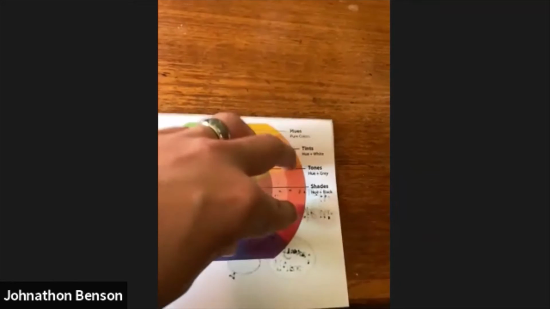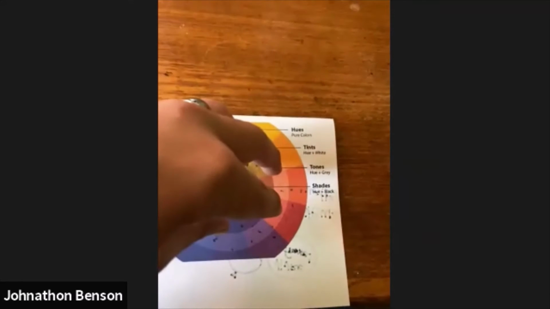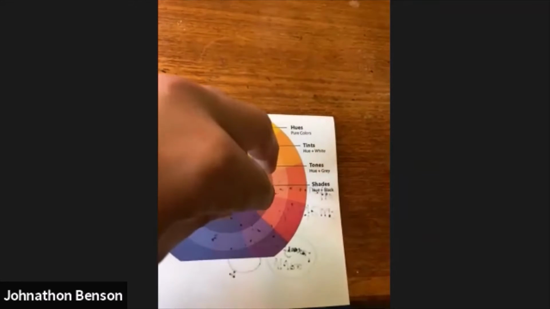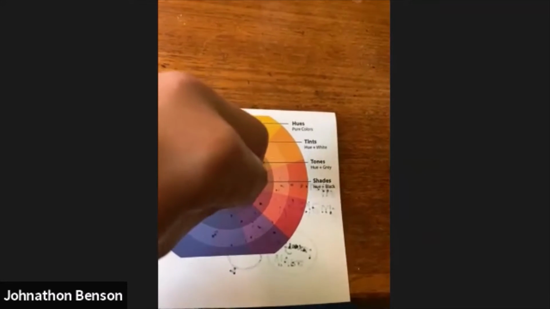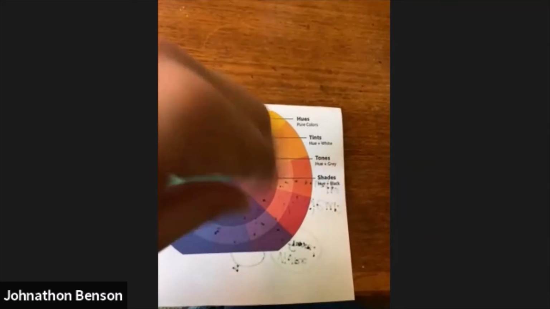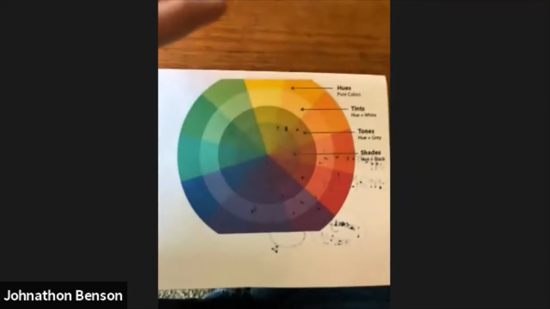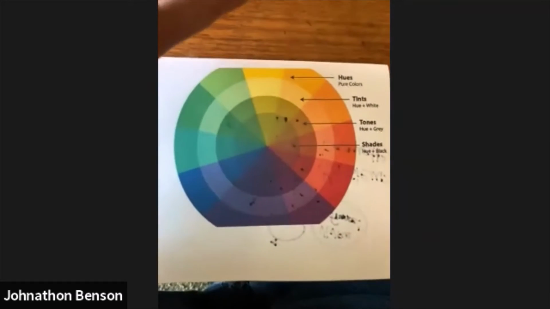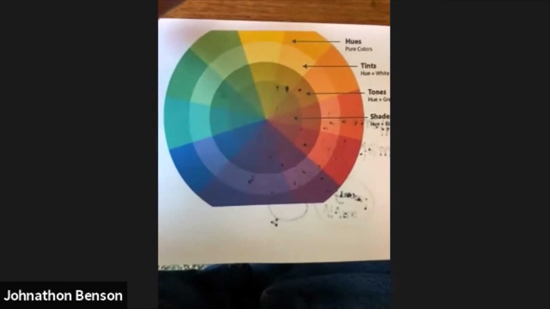And then finally, we move down to the tints, which add white, the tones that add a gray, and finally the shades that add a black. So as long as you understand color theory, you should be able to actually create any color that you want.